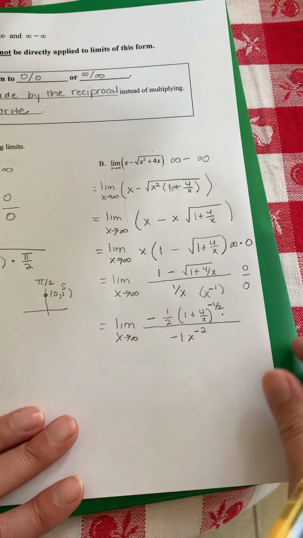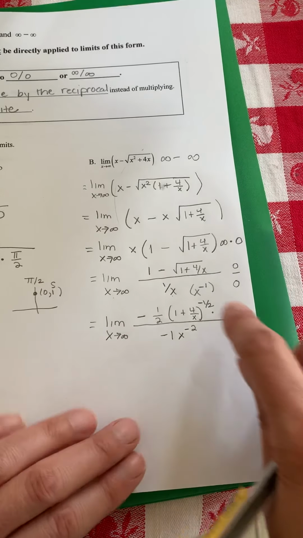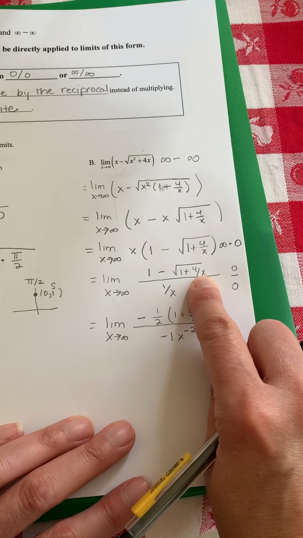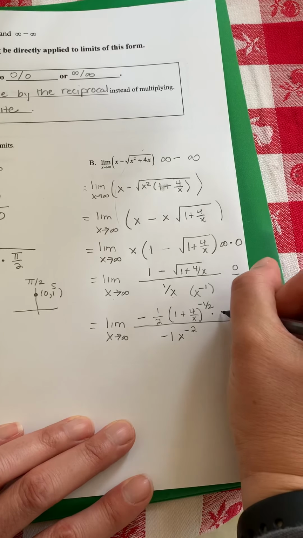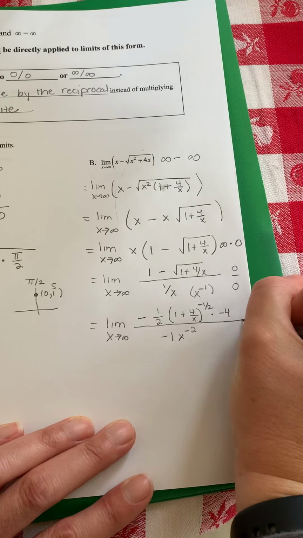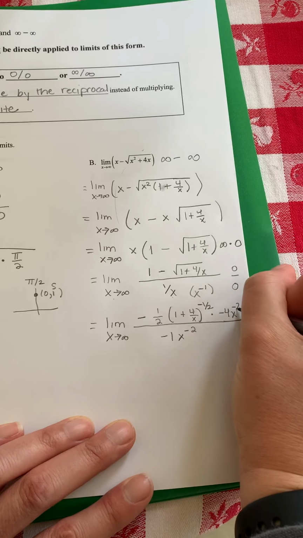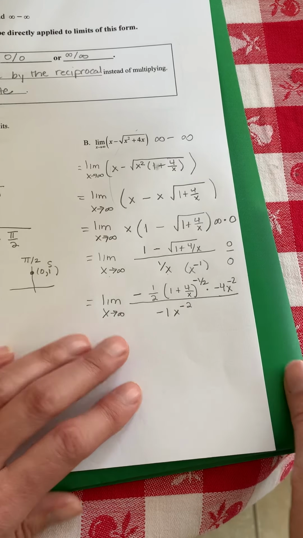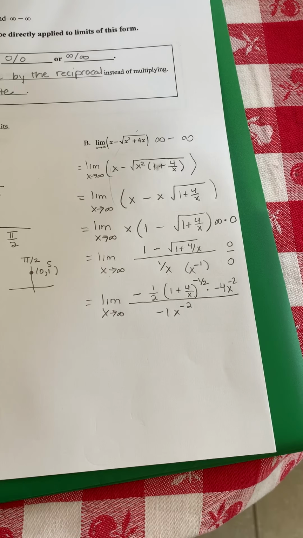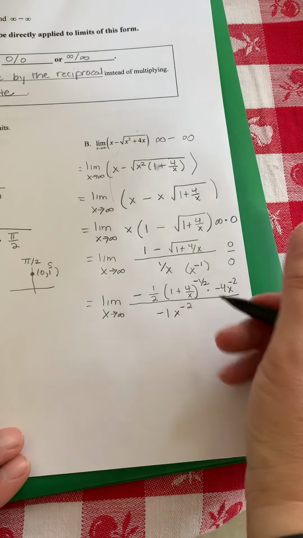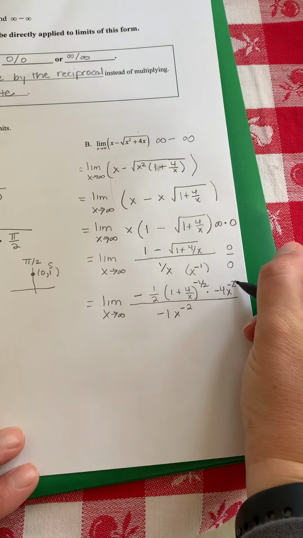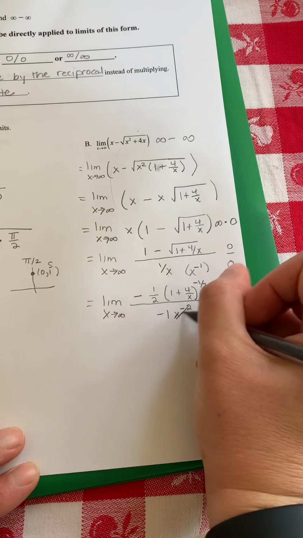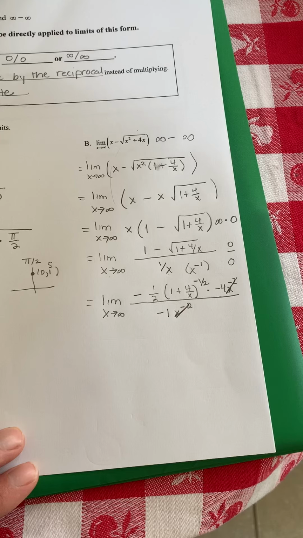And then we still need to take the derivative of the inside. It's going to be very similar to what we did to the denominator. We're going to have a negative 4 when we drop the negative 1 down, and then when we decrease the power, we'll end up with a negative 2 there. So that's what we have so far. The good news is we can see a little bit of canceling going on. This x to the negative 2 is going to cancel with that x to the negative 2.